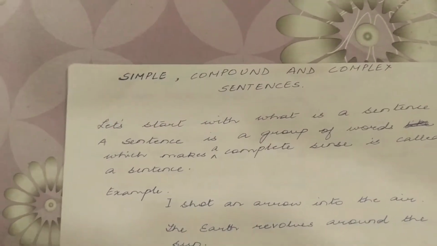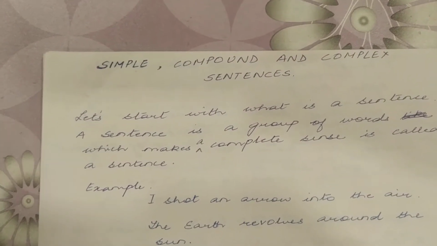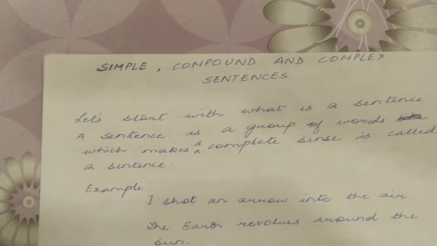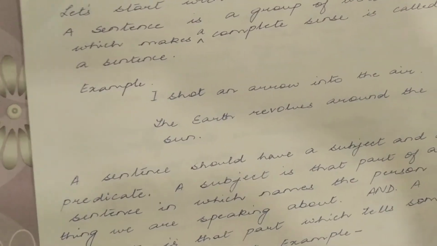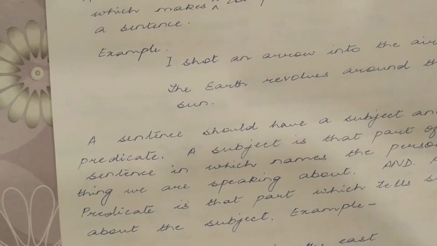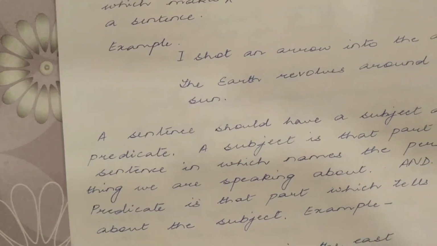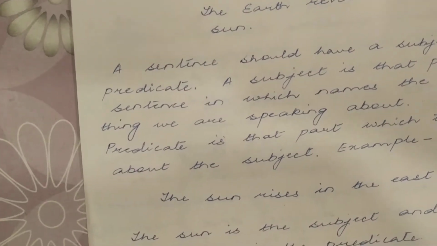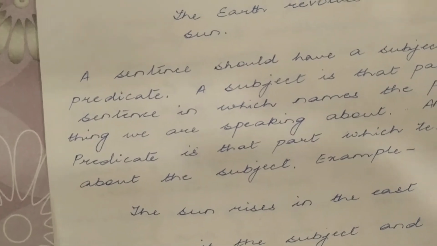What is a sentence? A sentence is generally a group of words which makes complete sense, with a verb and a noun. For example, I shot an arrow into the air. The earth revolves around the sun. A sentence is classified when it has a subject and a predicate.